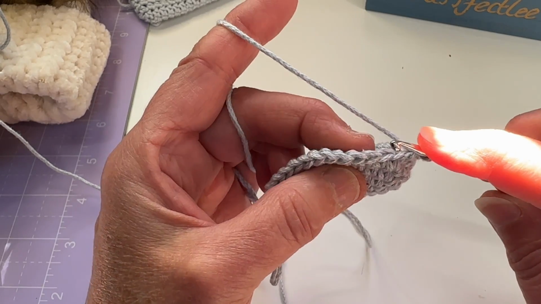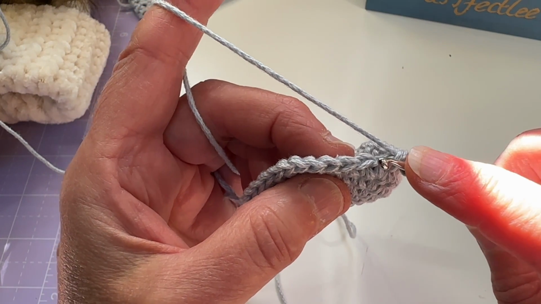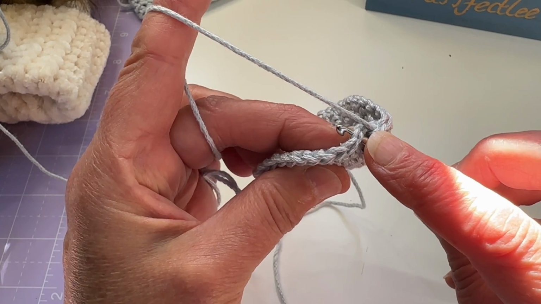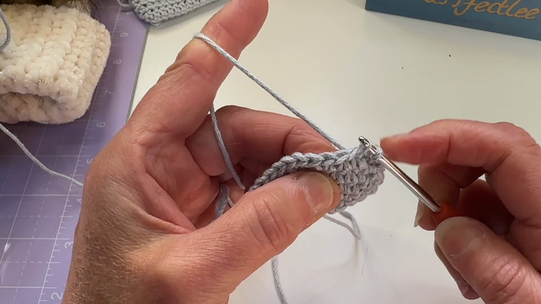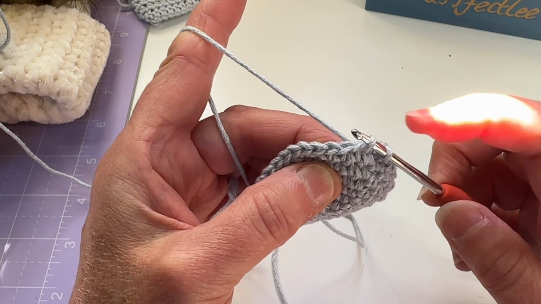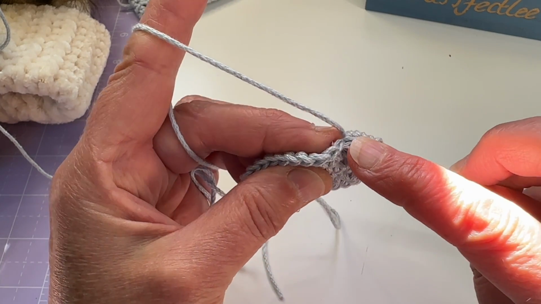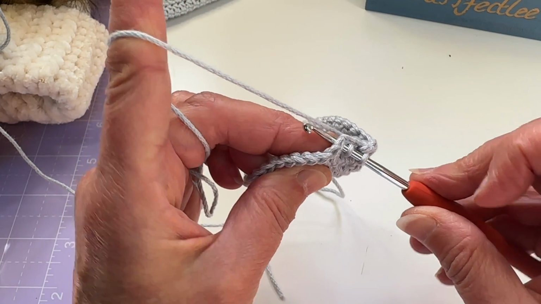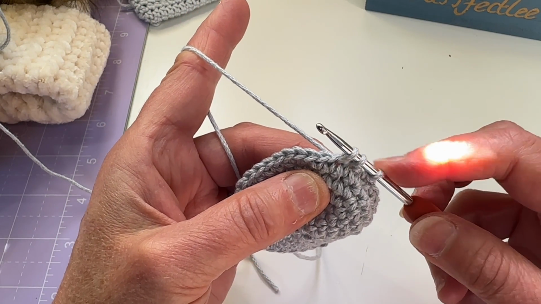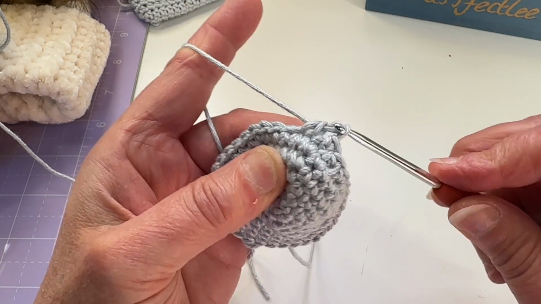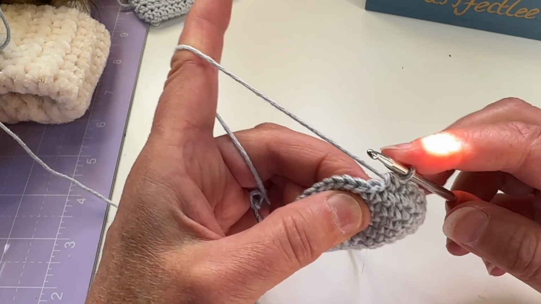Just in case you need to do a regular decrease, I'll just show you that as well. A regular single crochet decrease is you go under both loops of a stitch, yarn over, pull through. So now you have like a normal single crochet, you have 2 loops on your hook, but instead of yarning over and completing that stitch, you go into the next stitch, yarn over again and pull that through. And even though it's a single crochet, you have these 3 loops on your hook now. Just yarn over and pull through all 3. So that is, I guess, a not invisible decrease.